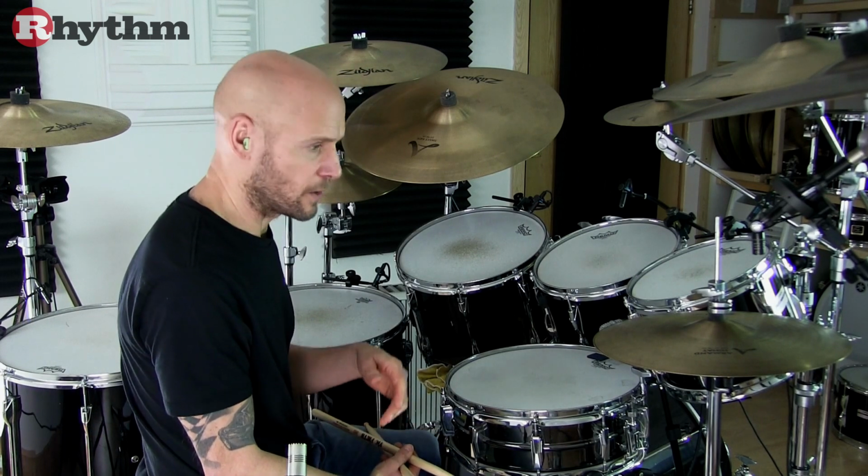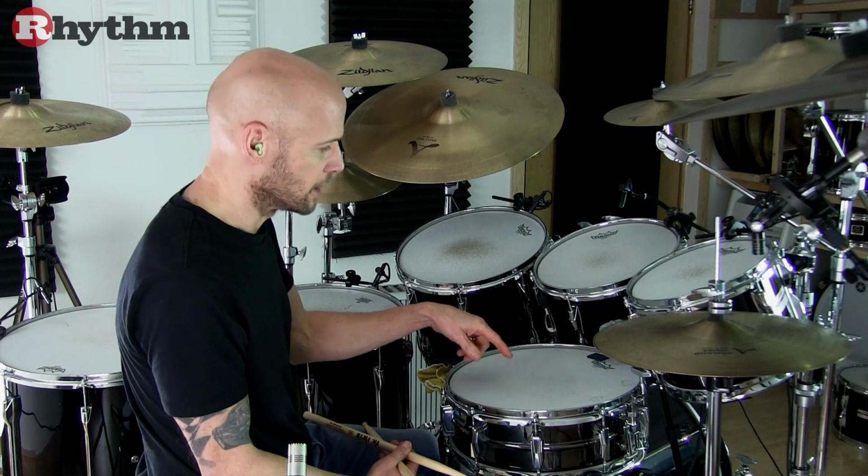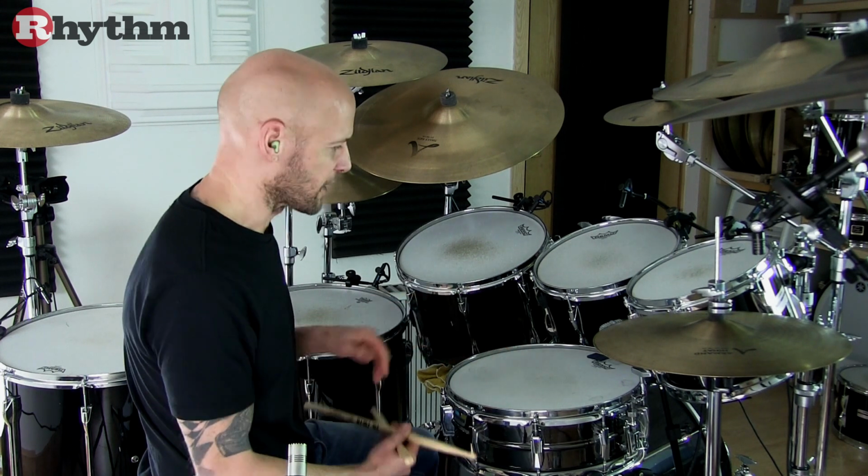And just one other idea with that, because you're only playing single notes in your left hand, ghosting them on the snare drum, you can double those notes, and that's quite an effective sound.